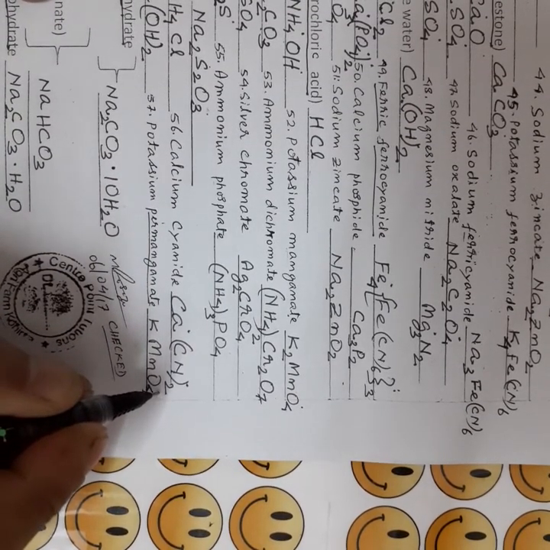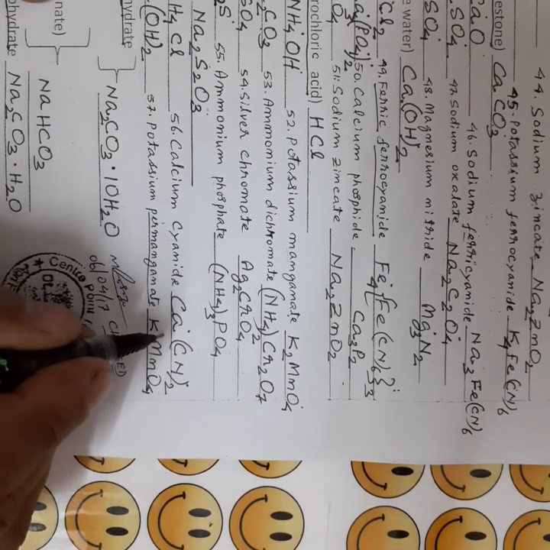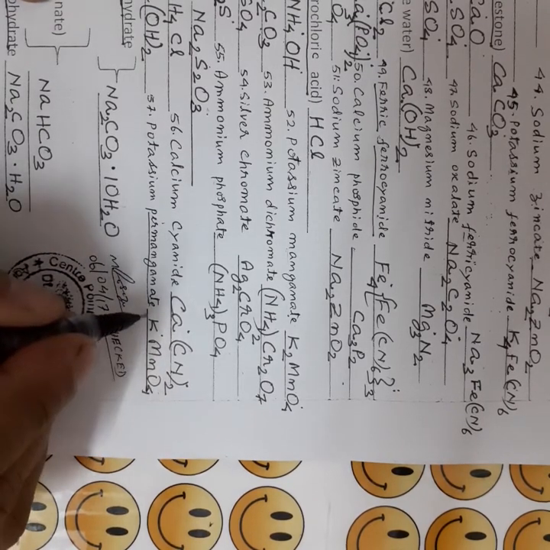Next, finally here potassium ion K1+, permanganate ion MnO4 1−. Now both are 1 at the top here, 1+, 1−. The formula remains as it is, KMnO4.